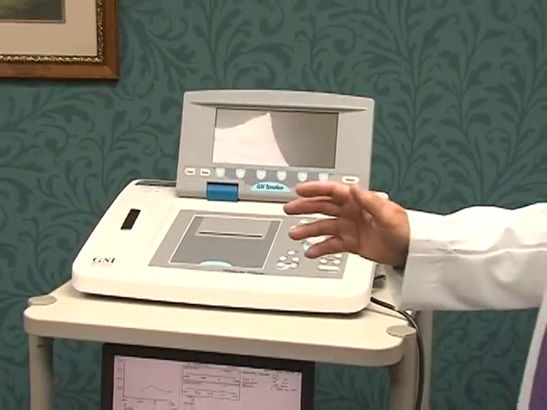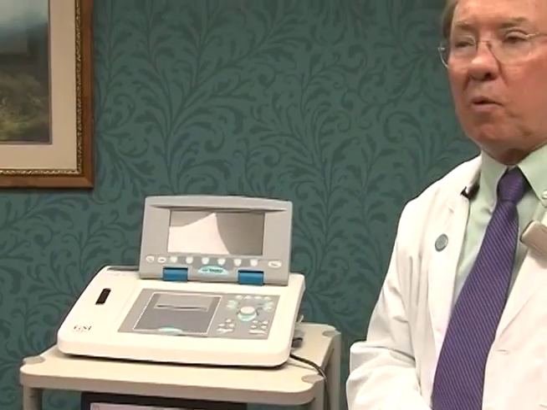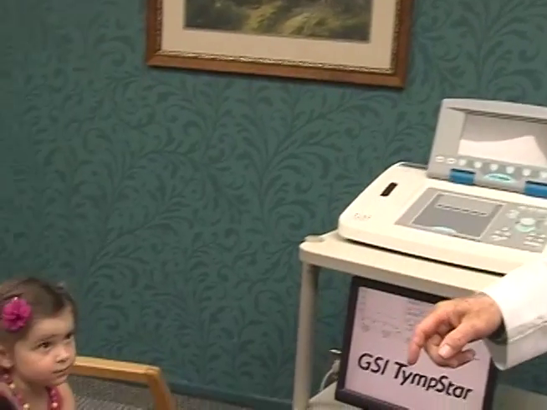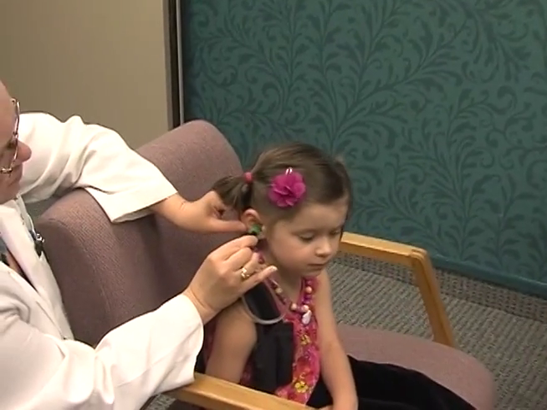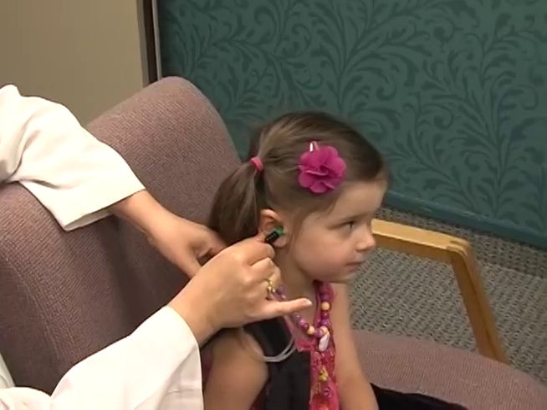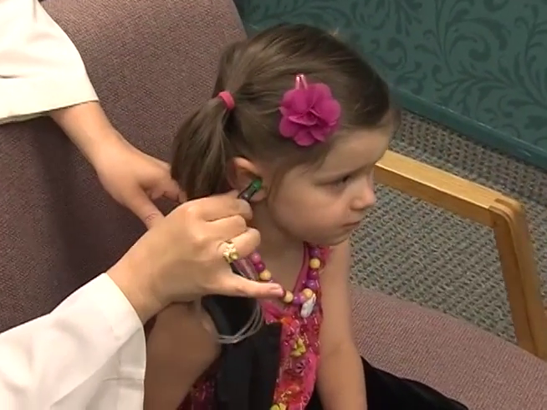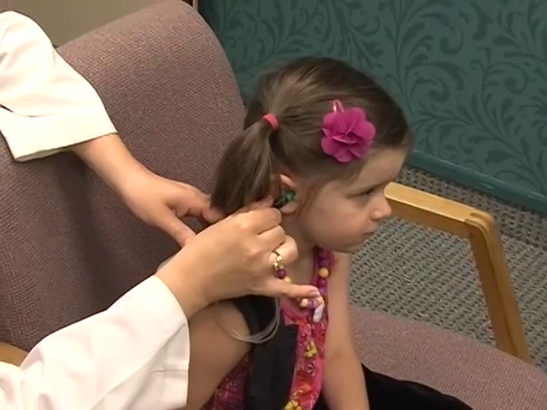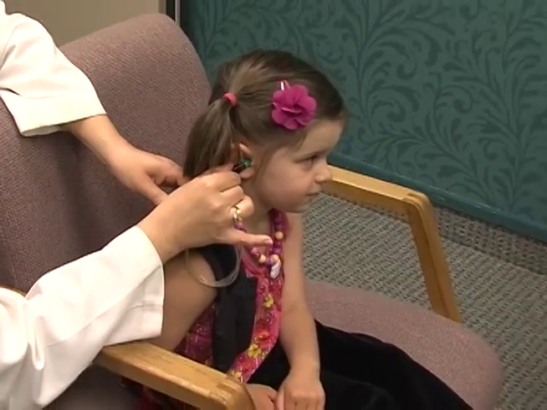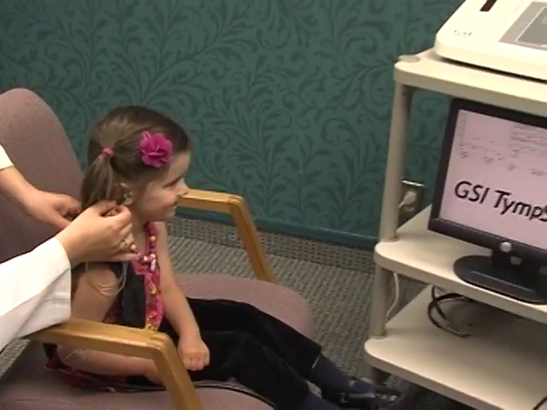One of the tests that's probably the most important that we do for children who have ear infections is called tympanometry. So this little probe here is stuck into the ear canal, and we actually pump air pressure into the ear canal, and then we pump air pressure out of the ear canal, and we watch the eardrum move through this piece of equipment. And if the eardrum is moving normally, then we know there's no fluid in the ear.